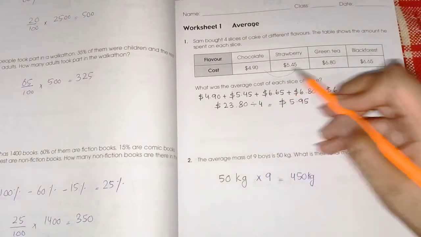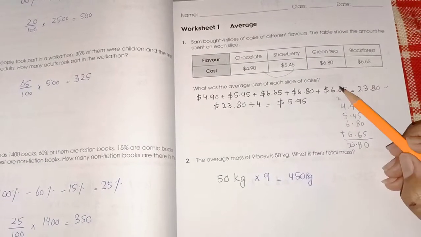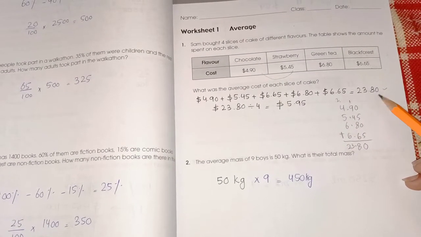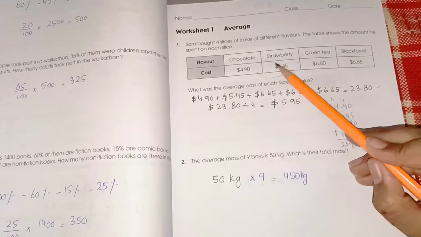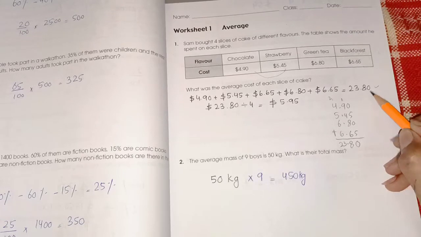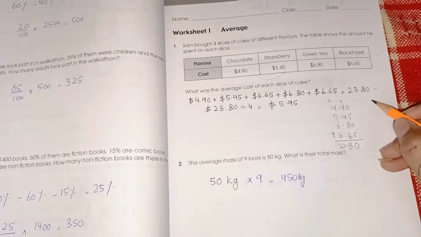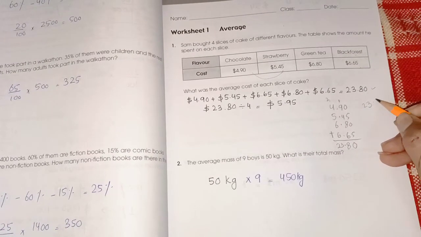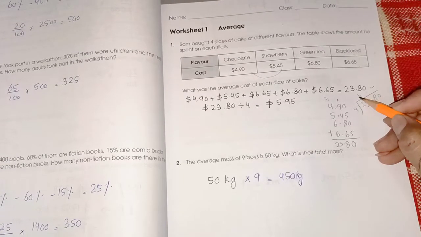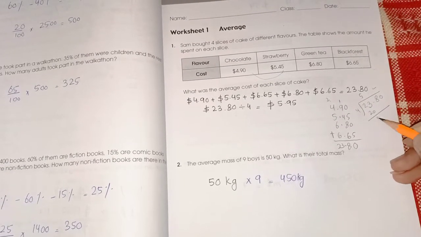23.80 is the total. Now we have to find the average. To find the average, we have to divide the total by the number of flavors. 1, 2, 3, 4. So 23.80 divided by 4. 23.80 divided by 4: 4 5s are 23.